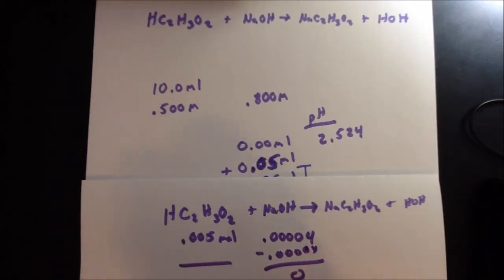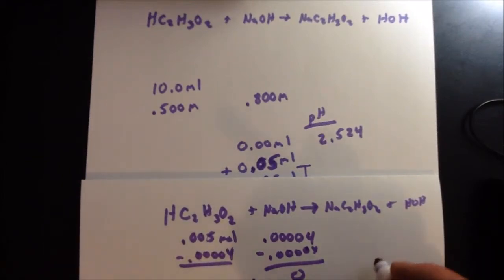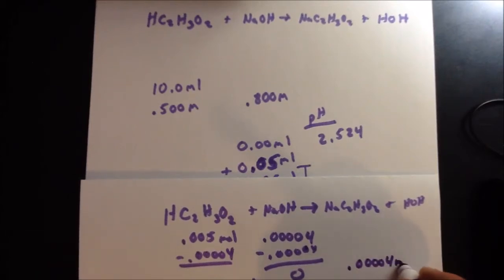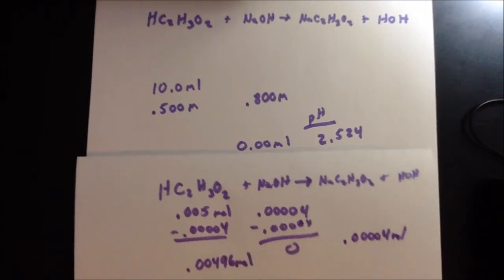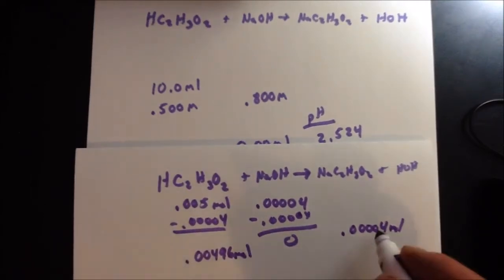None of that left, and I'm going to take that same 0.00004, 4 times 10 to the negative 5th, I'm going to subtract that from 0.005. And I end up with 0.00496 moles of acetic acid. But here's the thing, I also form 0.00004 moles of acetate ion. So when I'm doing my equilibrium here in a moment, when I get to that point where I start doing the equilibrium, I'm going to have that value to account for.